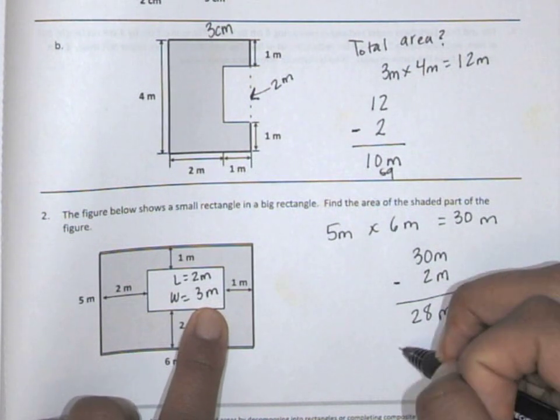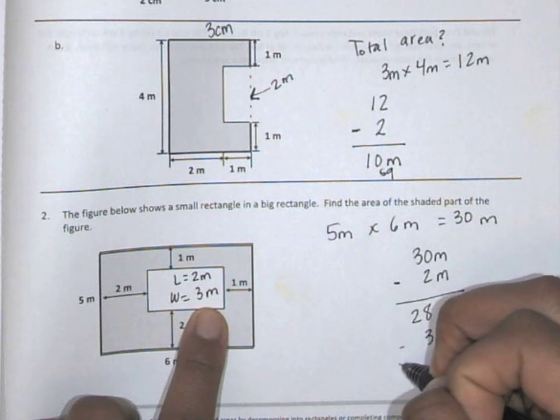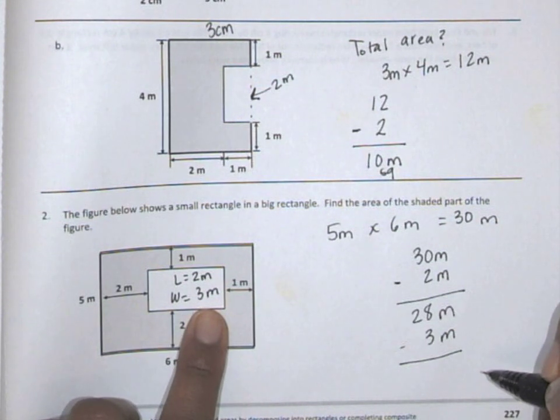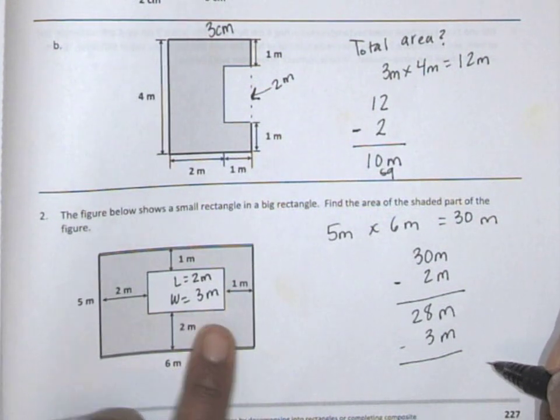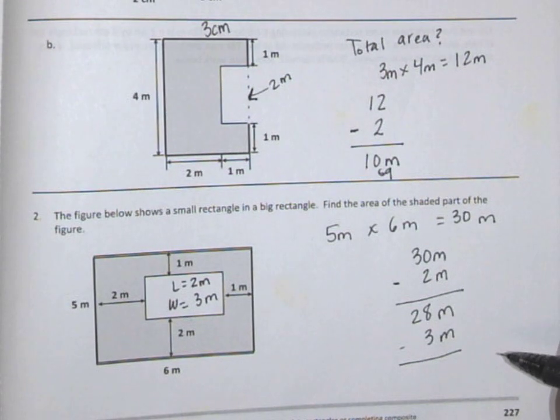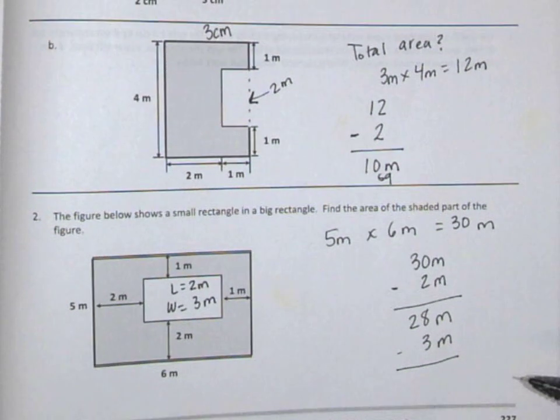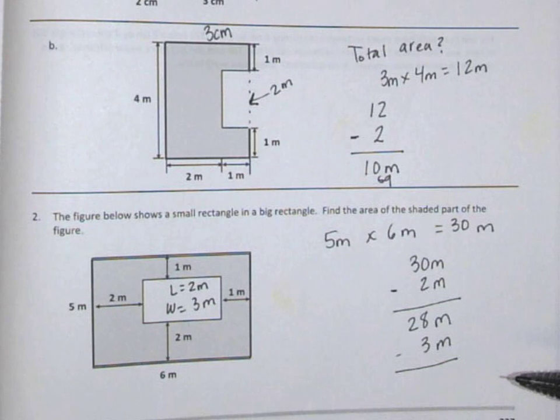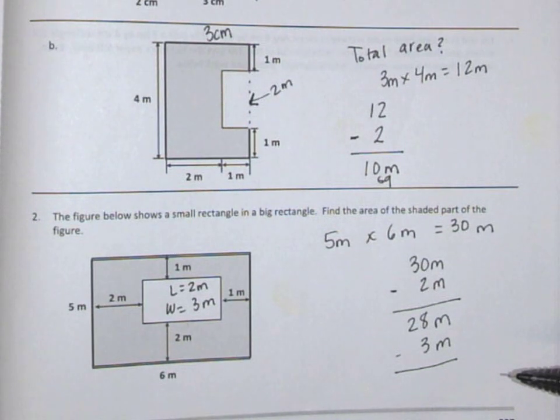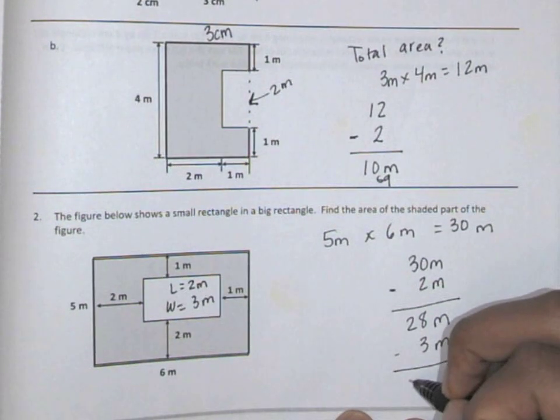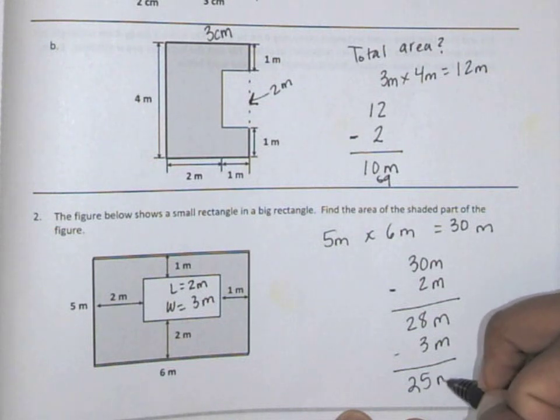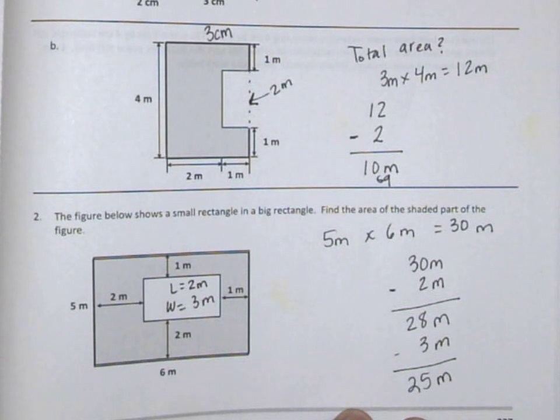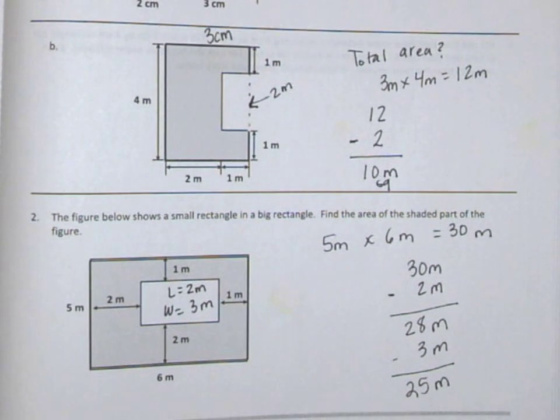So 28 meters minus 3 meters equals 25 meters. Okay, go ahead and take a second to look over that.